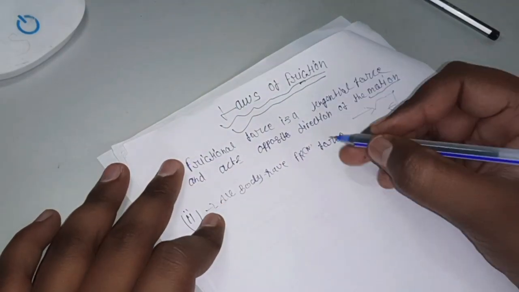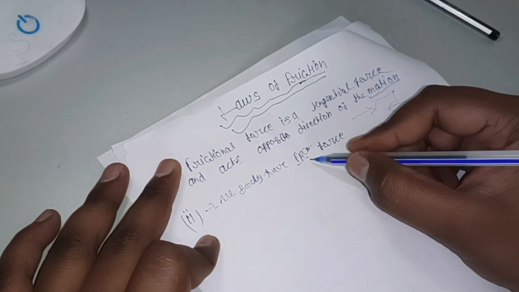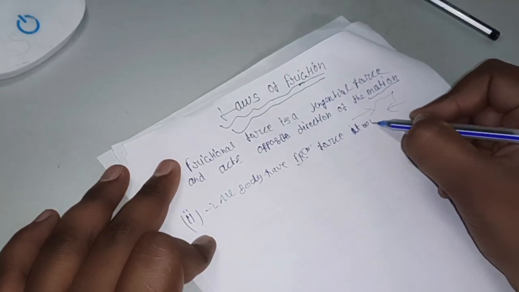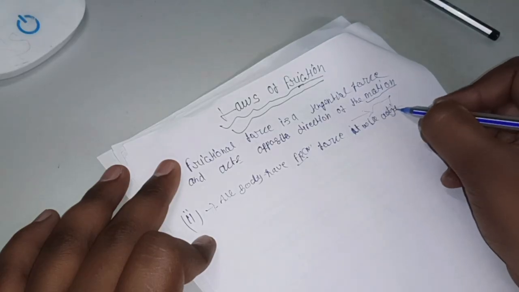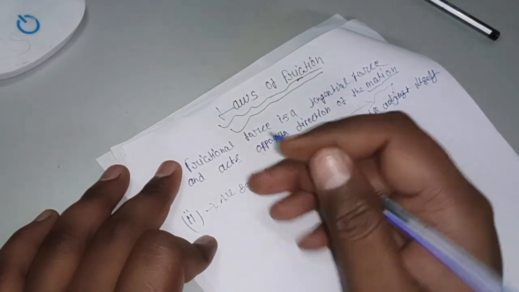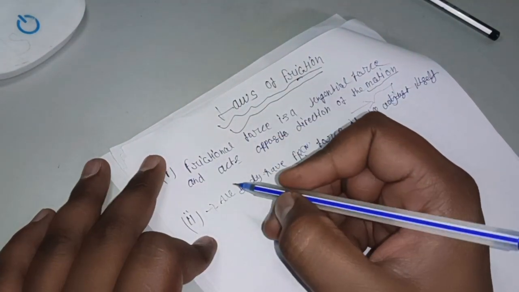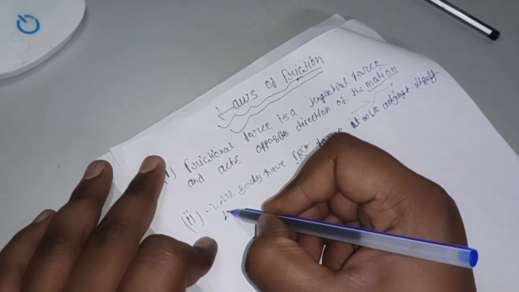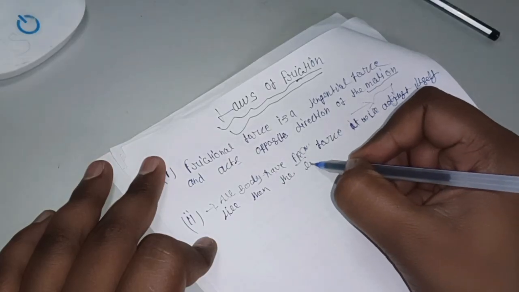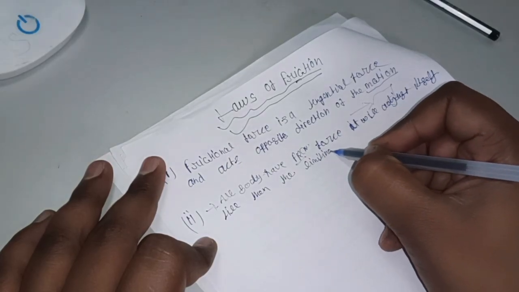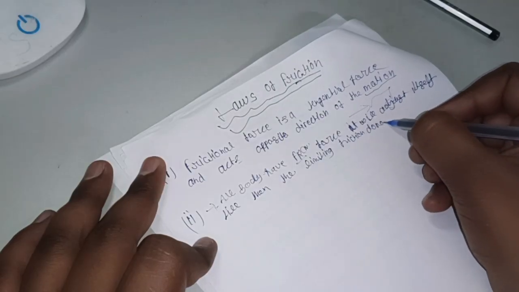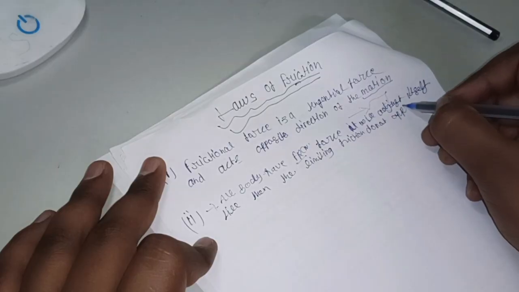So please try to understand that this is friction. All bodies have frictional force. It will adjust itself until the limiting frictional force is applied. So that was the second law.